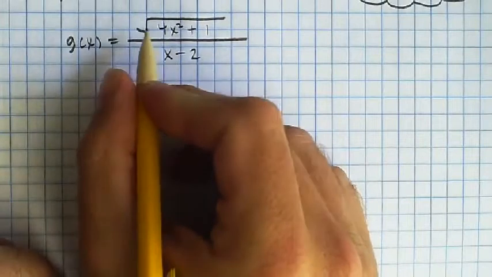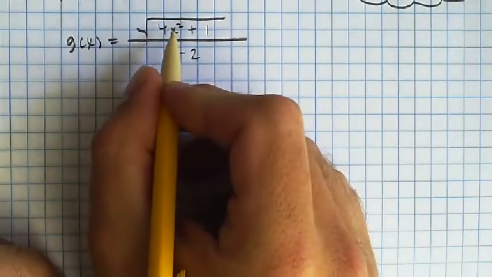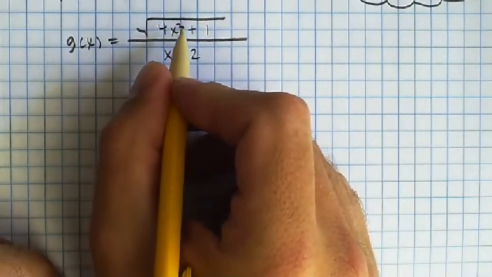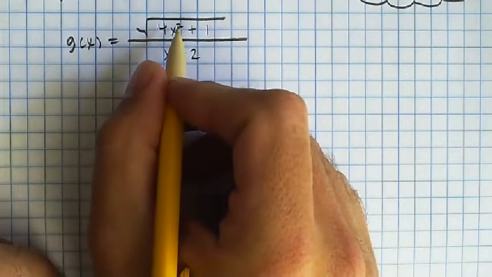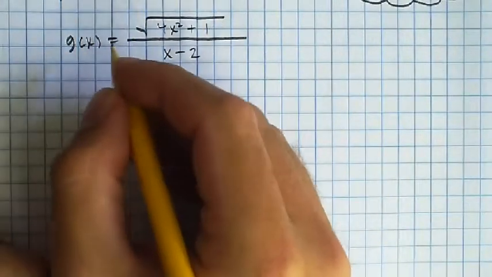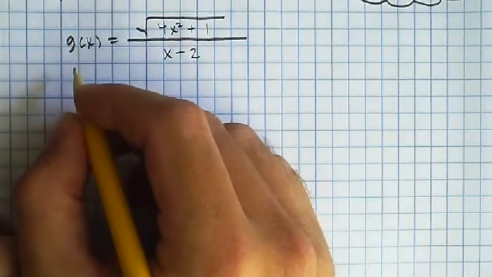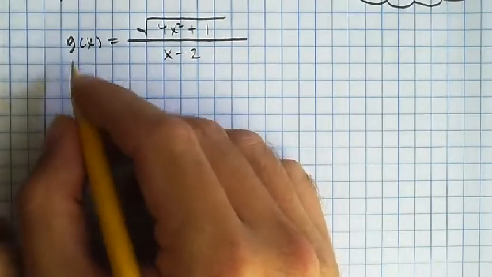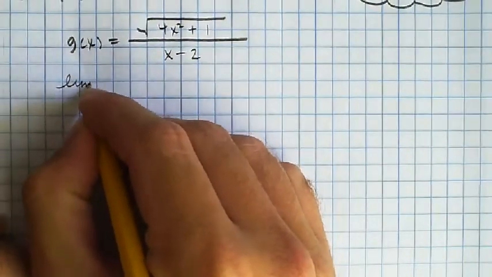Okay, this causes a double horizontal asymptote really because of the square root of x squared being not exactly x, right? It's the absolute value of x. So what we have to do when there are multiple horizontal asymptotes, just like I did up above, is consider both limits: the limit as x goes to infinity and the limit as x goes to negative infinity.